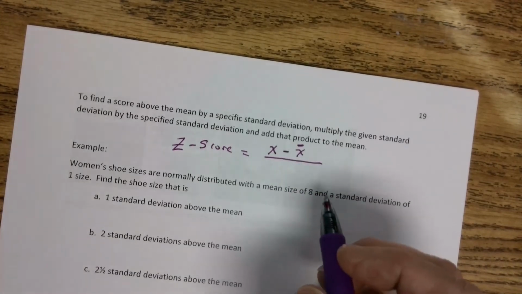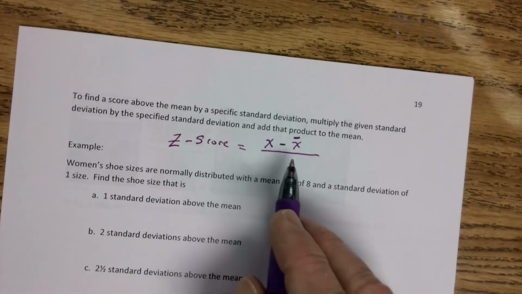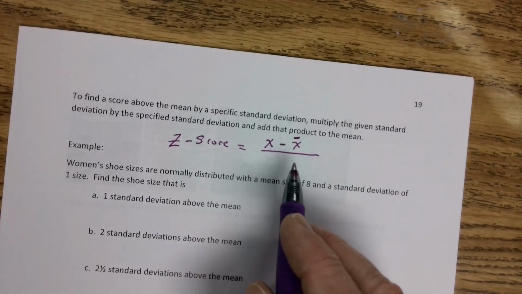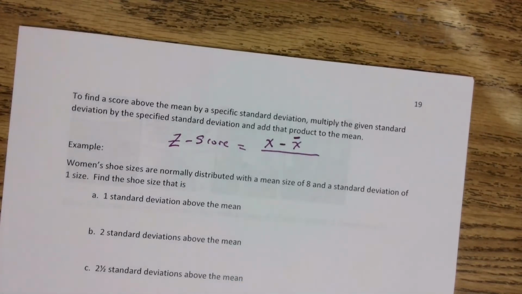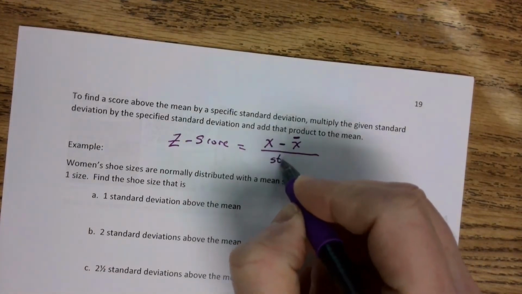Now, if your basketball team has a lot of negative z-scores, you're probably not going to be very good. It's just math. Just give me the z-scores of your team, and I could tell you whether you're going to be good. All right, then the denominator is the standard deviation.